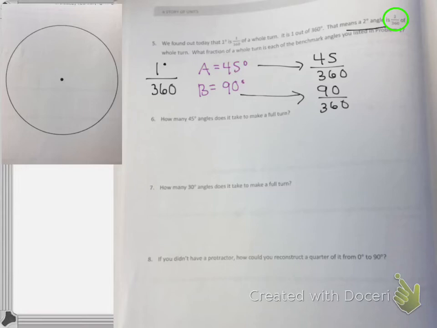Now for number 6, how many 45 degree angles does it take to make a full turn? Now this is interesting. Well, let's use our circular protractor to find out. So I am going to cut this in half. And I am also going to cut this again to make 90 degree angles, right? Because this is 90, 90, 90, and 90. 90 degree angles on all of these.